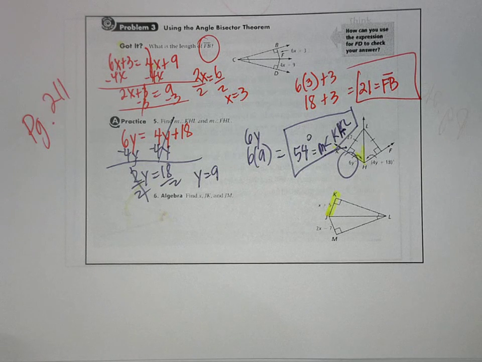So I'm looking for the final answer, not just what x equals. We're just finding x or the whole thing? The whole thing. Perfect. Good. You have the right answer for x. Now find the answer for JK.